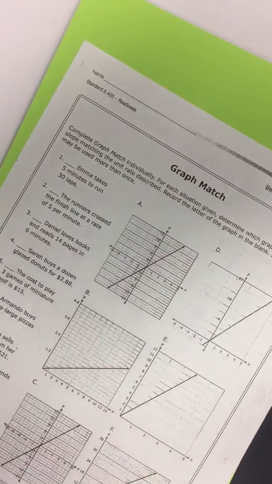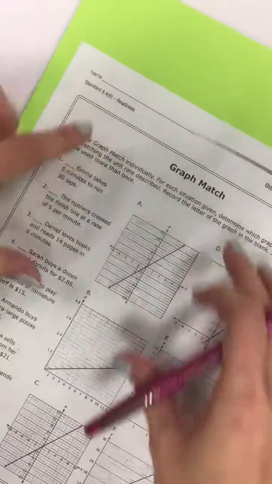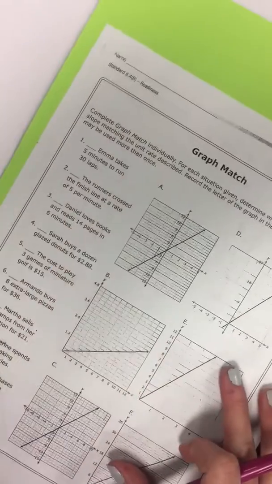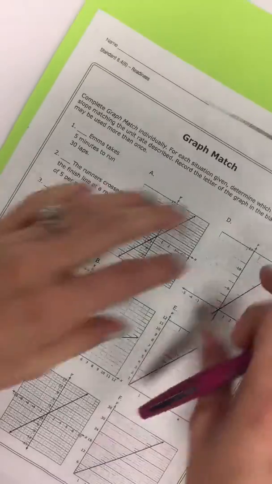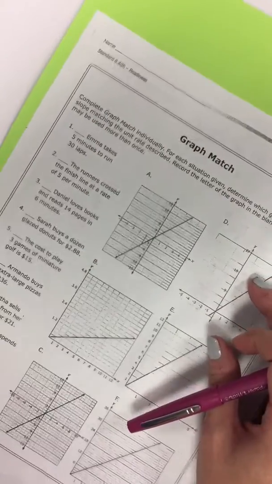Okay, you have this homework page, or practice page, that's what it's called. These are kind of tricky. All you're doing is you're matching these to go with these over here, and you can have more than one match. Like you can match these graphs with these more than once.